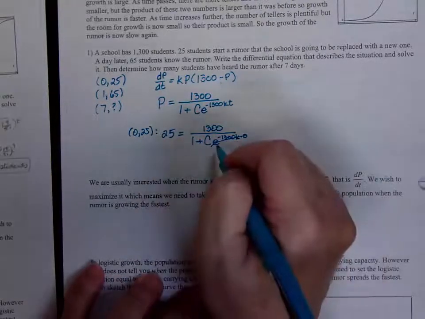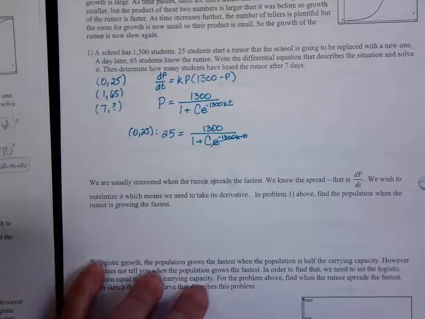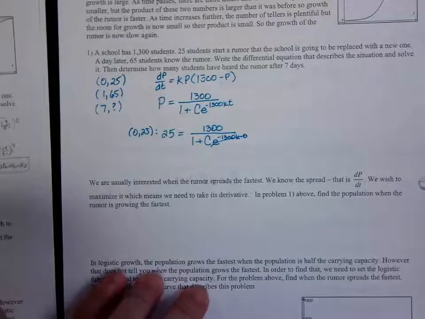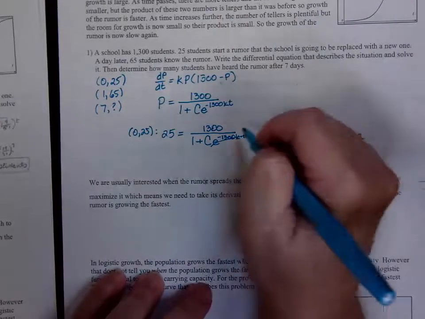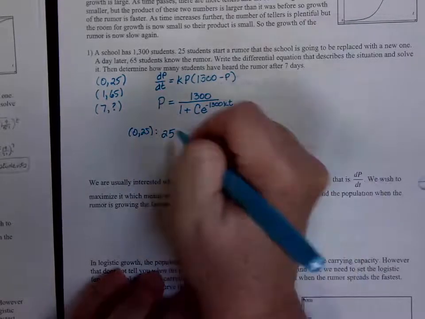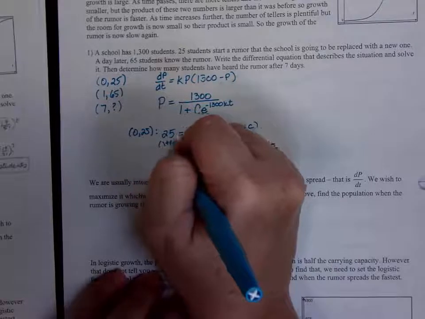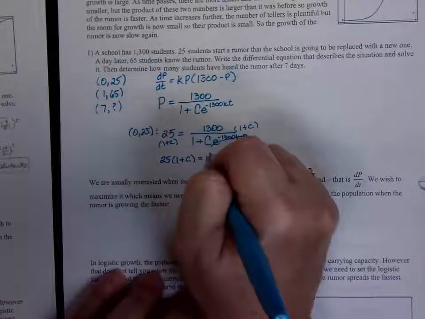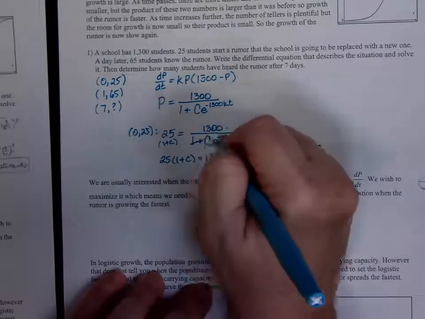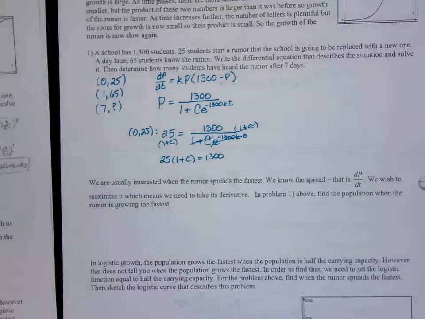So now, how do I solve for C? It's in a really strange place. Multiply both sides by the denominator. That's what we're going to do. So we're going to multiply both sides by 1 plus C. So we're going to have 25 times 1 plus C equals 1300. Those two cross out. Now, you may think of distributing the 25, but it's going to be actually easier if you don't. Okay? Did you have a question?